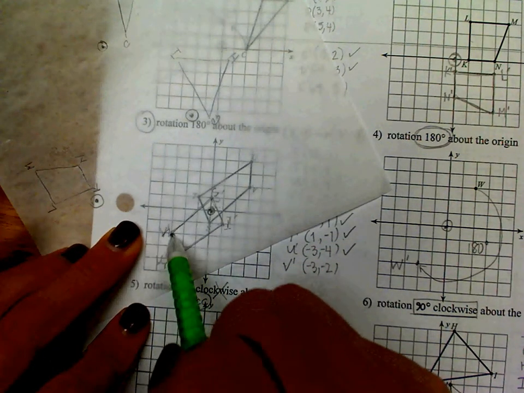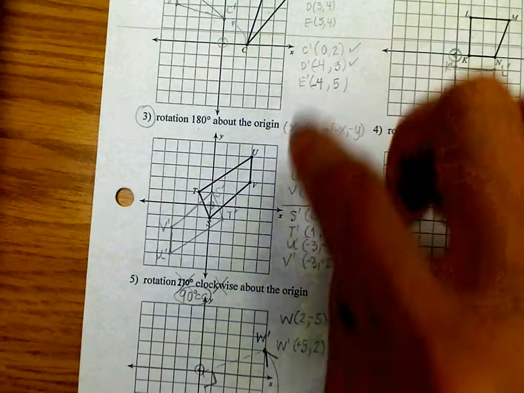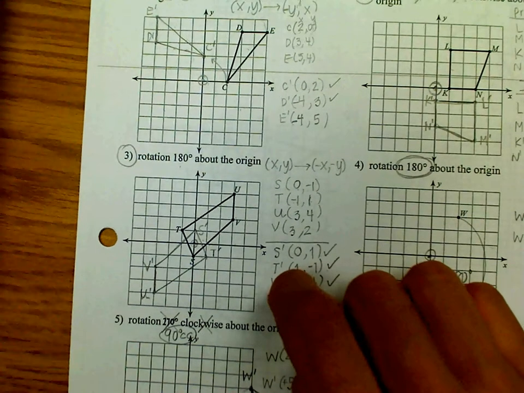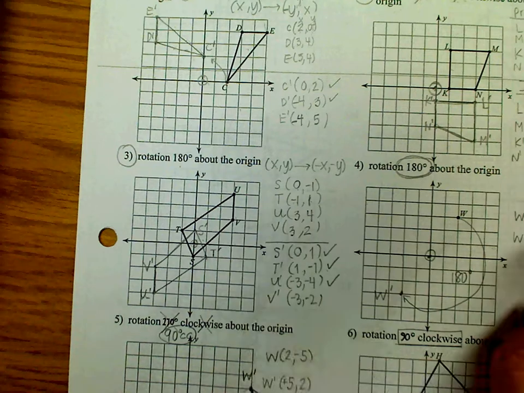There you go. And if you had trouble with this, try it again. If you have to erase it or put it on a separate sheet of paper, go for it. This is the end of the video.